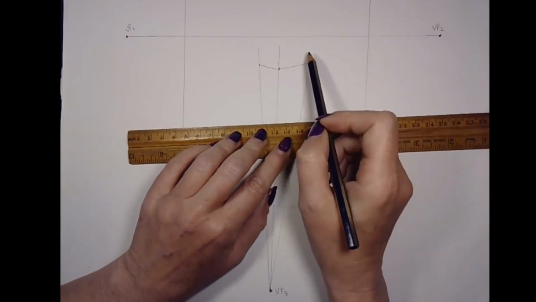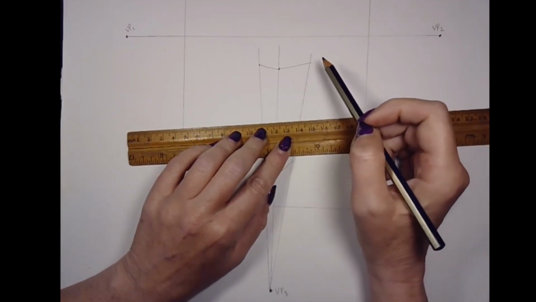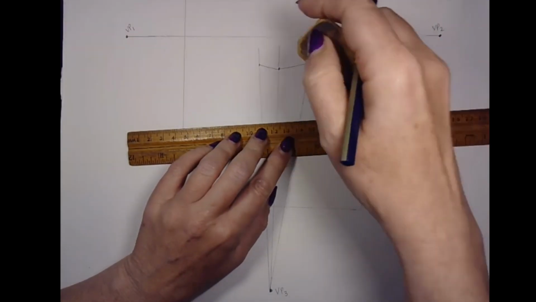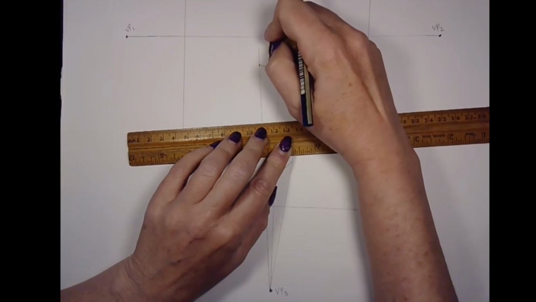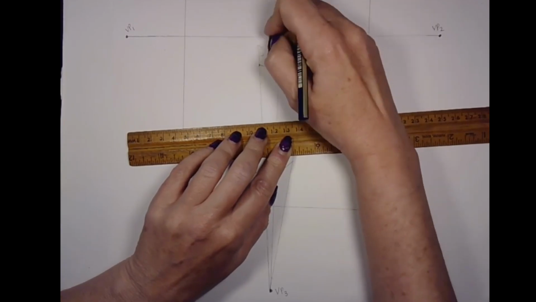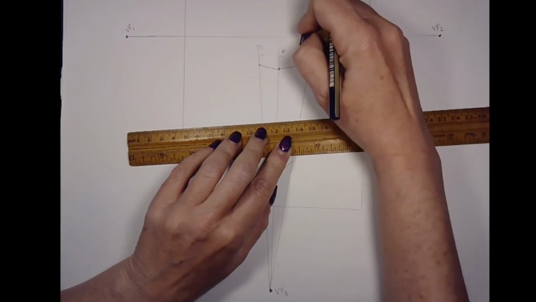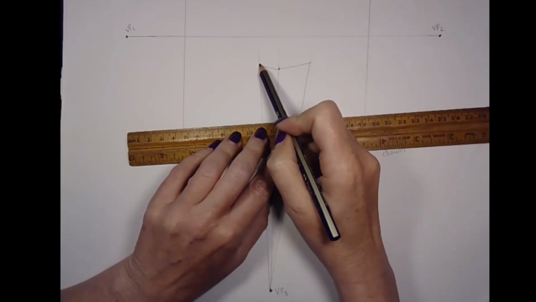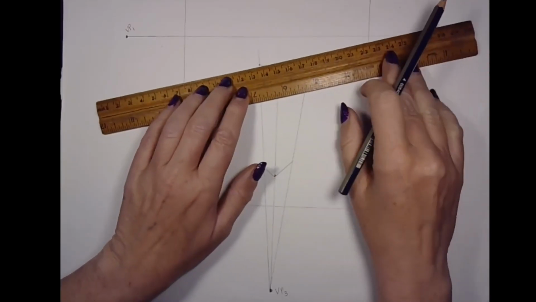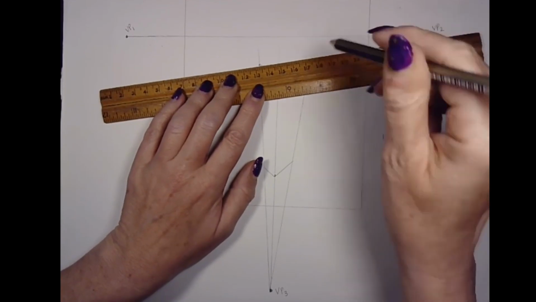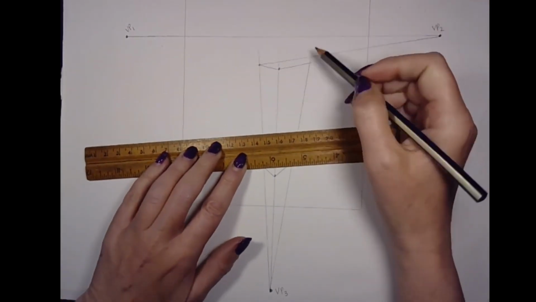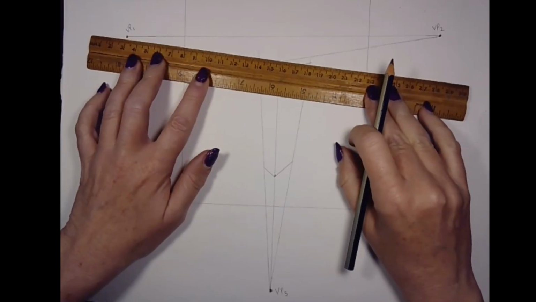Now, since we're looking at the buildings underneath the horizon line, they're not going over the horizon line. We're going to see the top of the box or the building. I'm just erasing these lines here. So I'm going to go from this point right here to vanishing point 2. And this point to vanishing point 1.